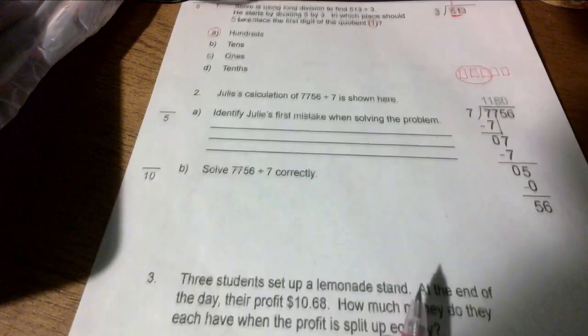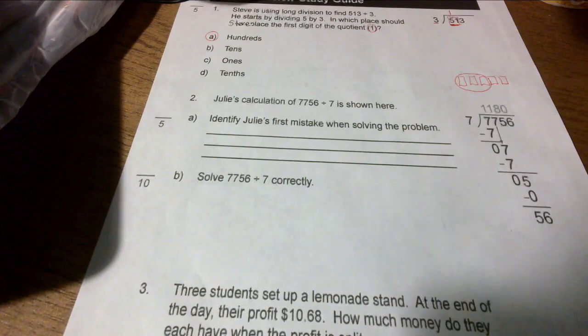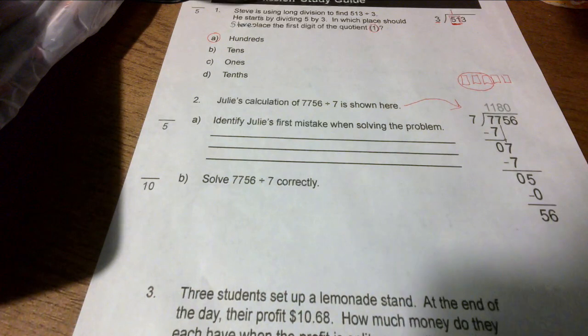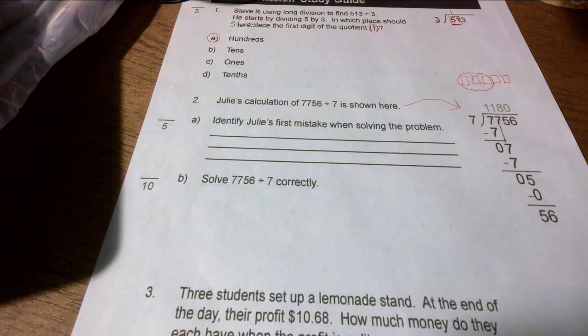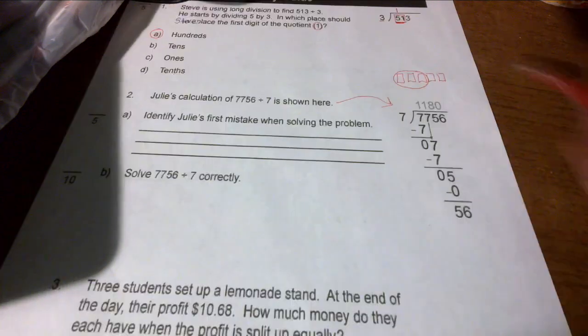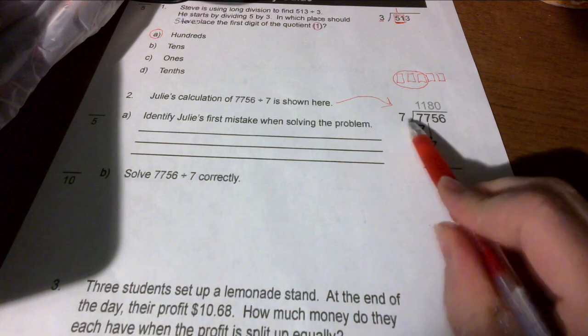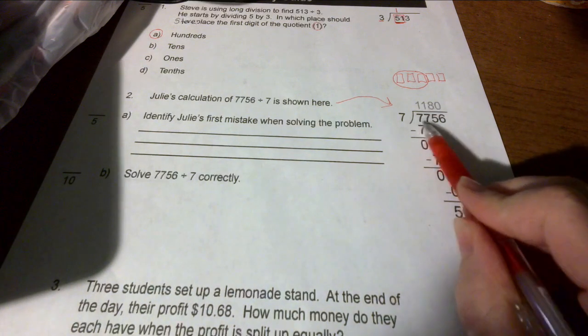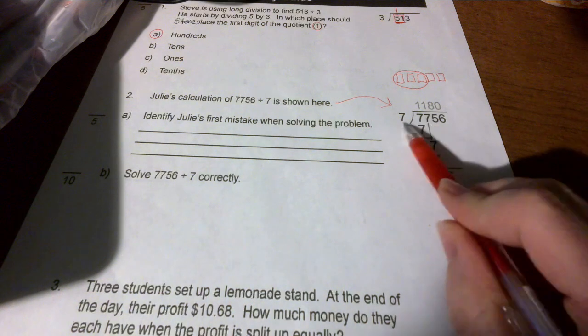All right, number 2. Julie's calculation of 7,756 divided by 7 is shown here. Identify Julie's first mistake when solving the problem. So the first thing we've got to do is go through Julie's steps, right? She's got her dividend, she's got her divisor, she went to the greatest place value position, she can make groups of thousands. So how many can she make?